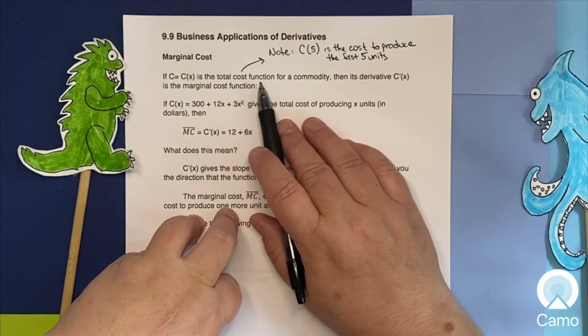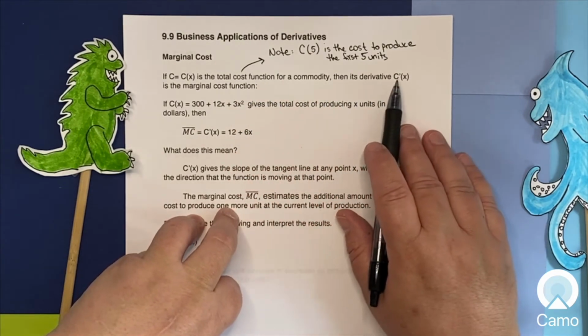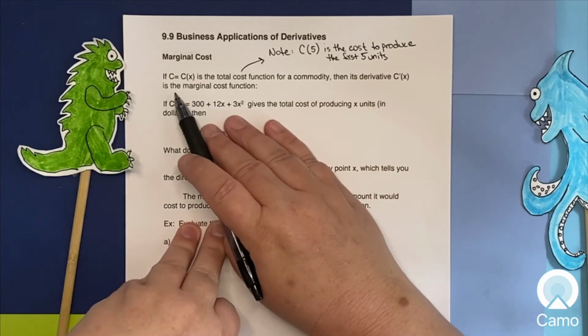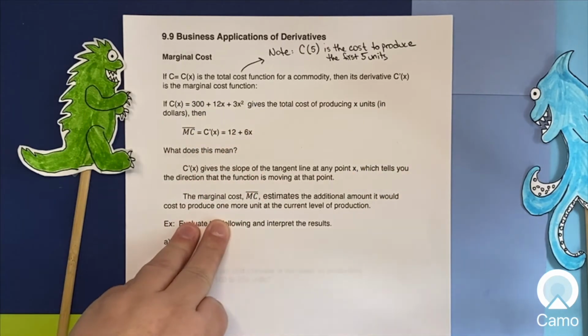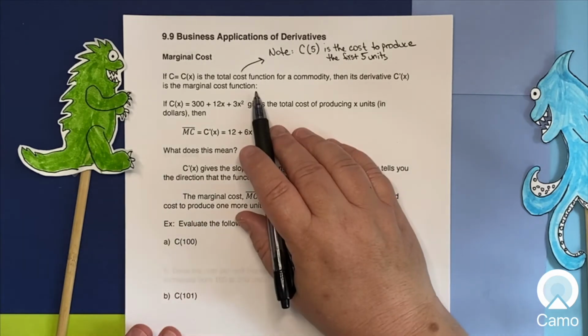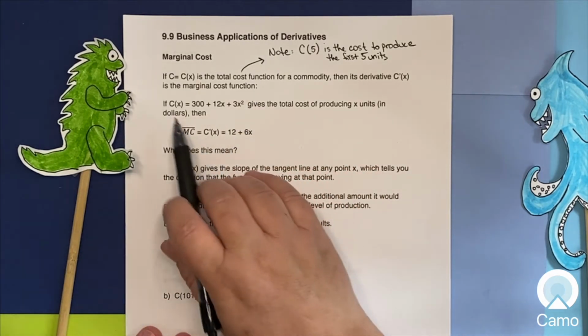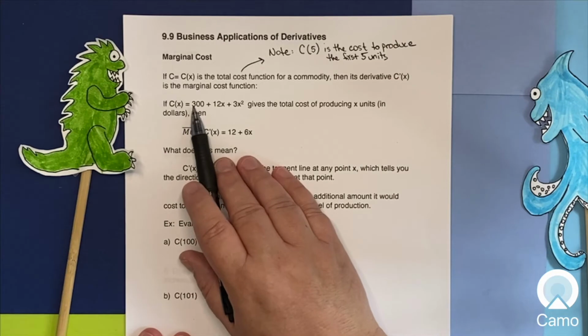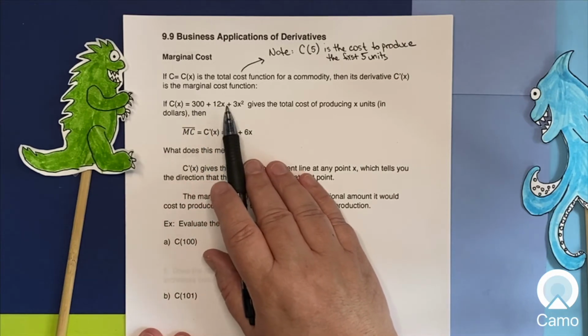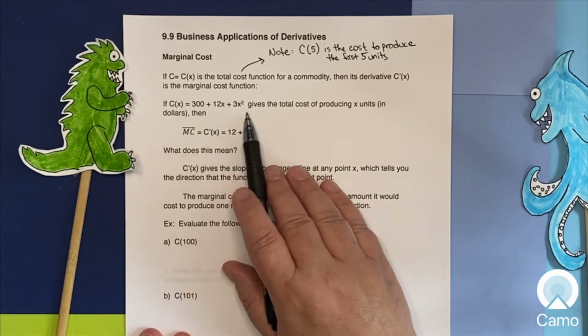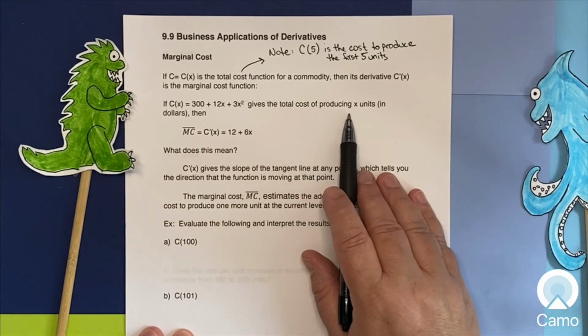Okay, so let's let C of X be this function, 300 plus 12X plus 3X squared. It's going to give the total cost of producing X units, all X units, not just the Xth unit, in dollars. Then, we have talked about this before, but this is marginal cost.